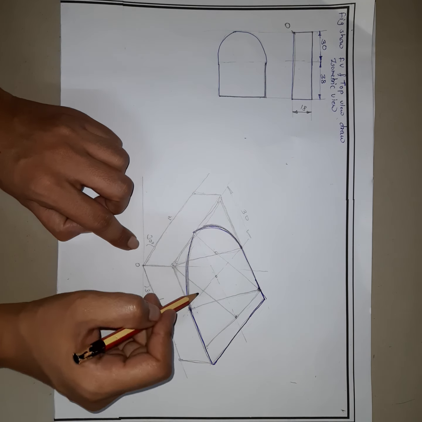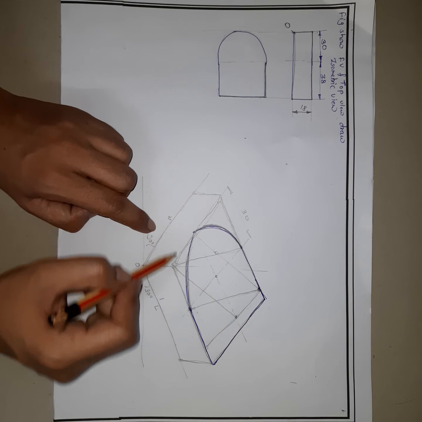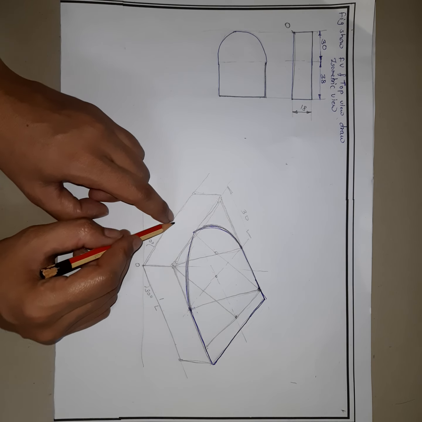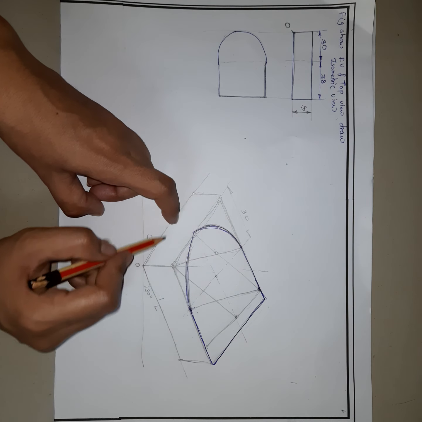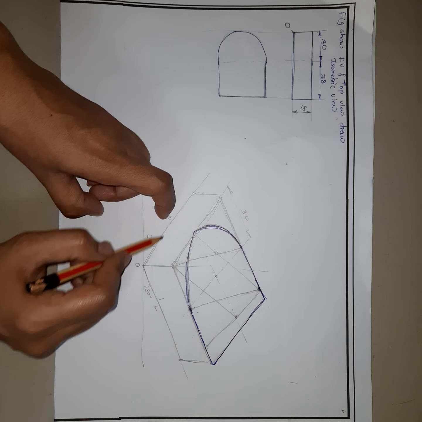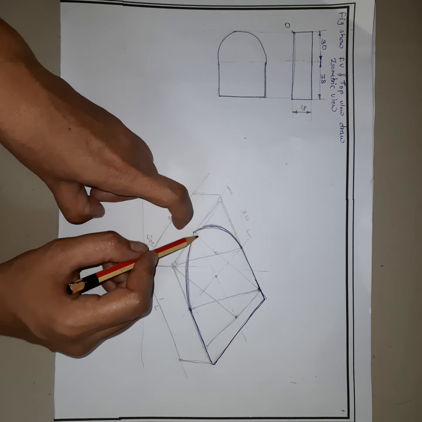Now the similar edge will be here at its lower edge. So a similar half circular portion will be at this lower surface as well. Clear? So you have to draw the same again.